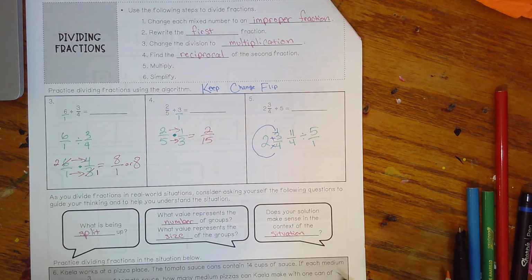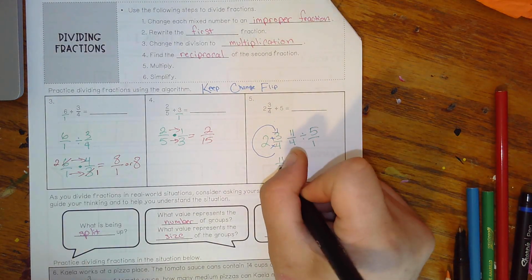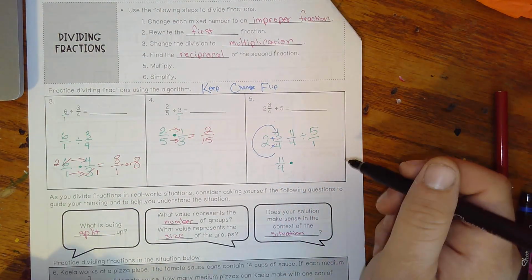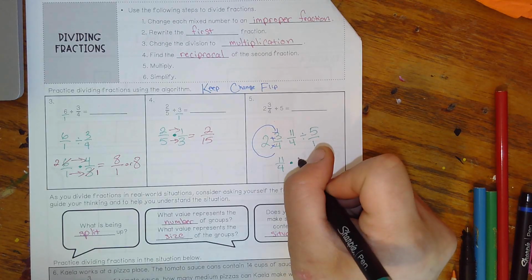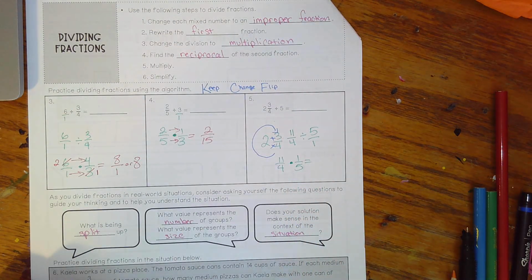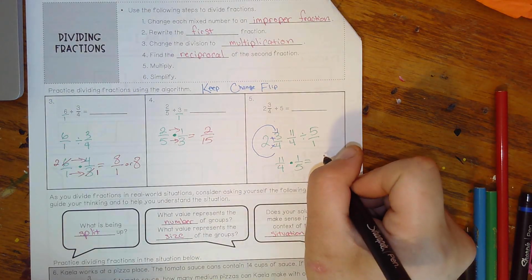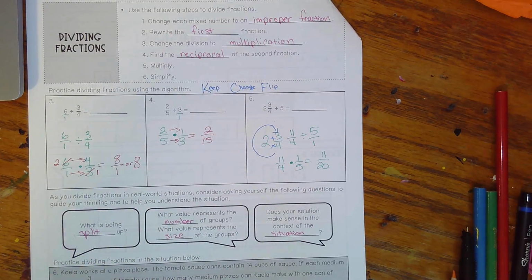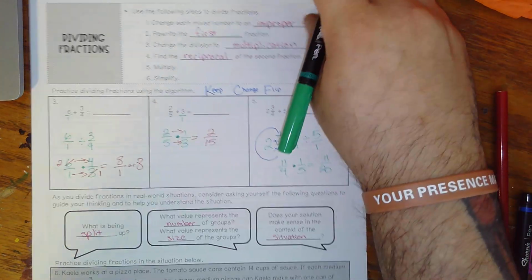Of course, we're going to rewrite this as 11 over 4. We're going to change our division sign to a multiplication, and we're going to flip that 5 over 1 to 1 over 5. When we multiply straight across, we should end up with 11 over 20, and that can no longer be simplified. Therefore, that's our final answer. All right, let's keep on keeping on, y'all. We're on our last little problem here.